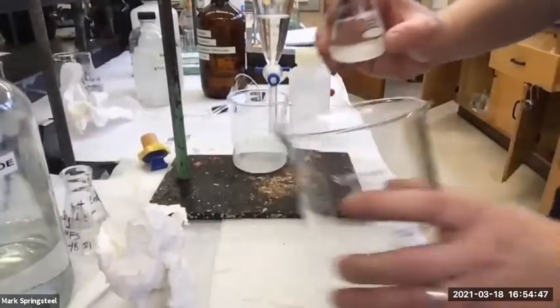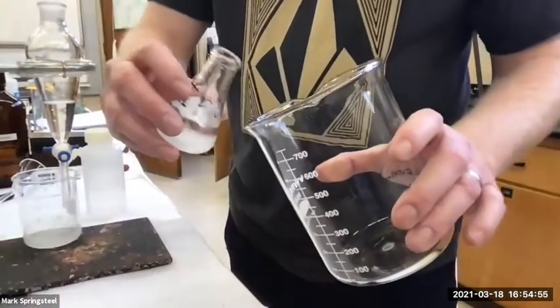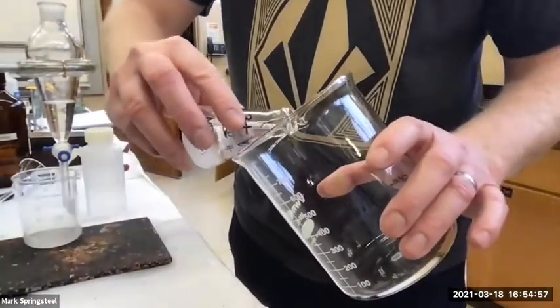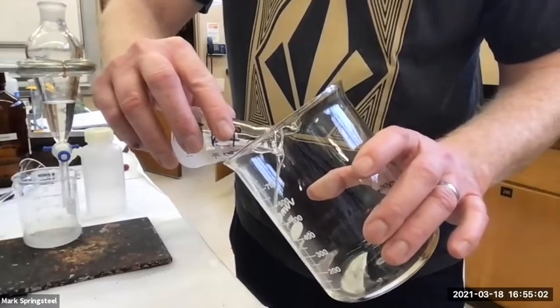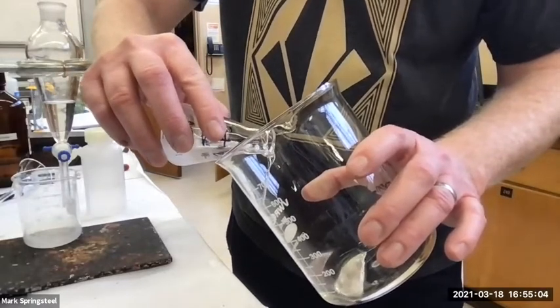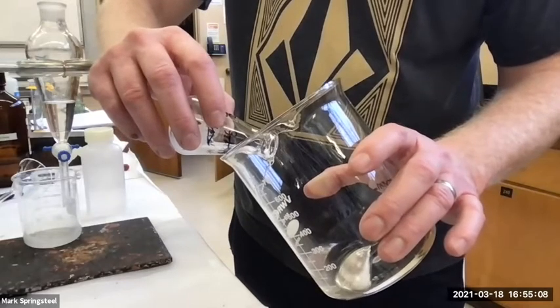And remember, we decant by just carefully pouring off the liquid in, but not the sulfate, the hydrated sodium sulfate. All I want coming in here is my organic layer.